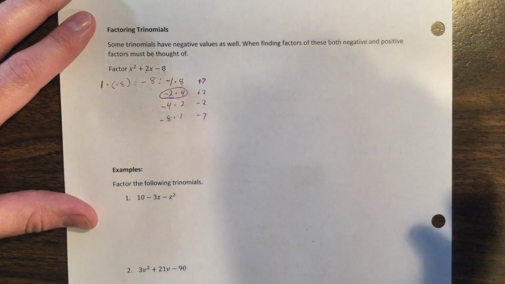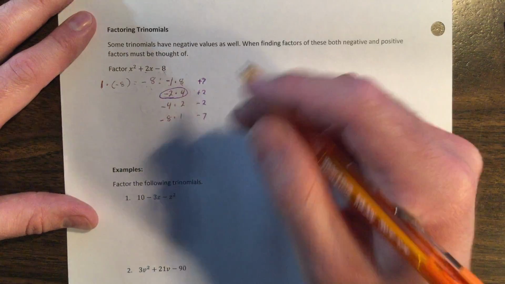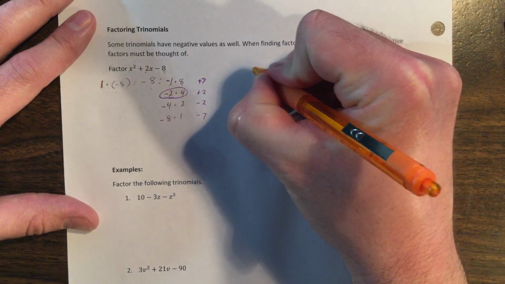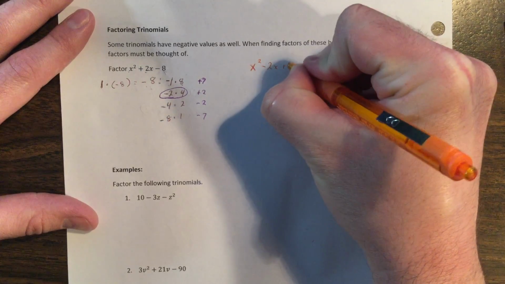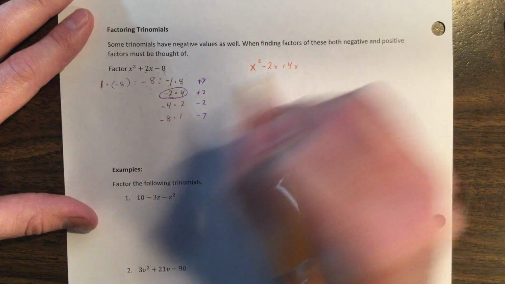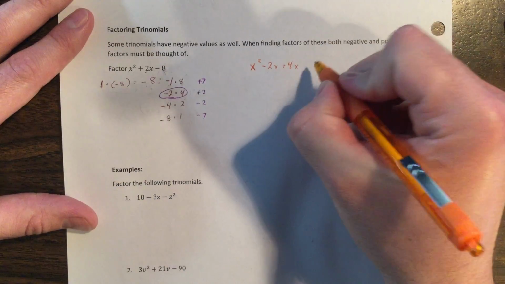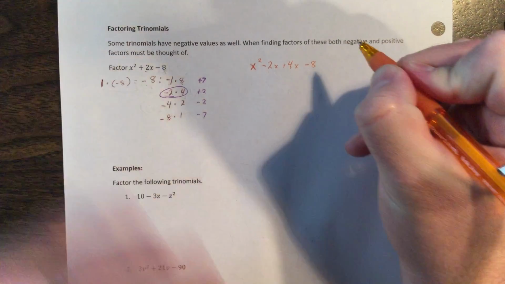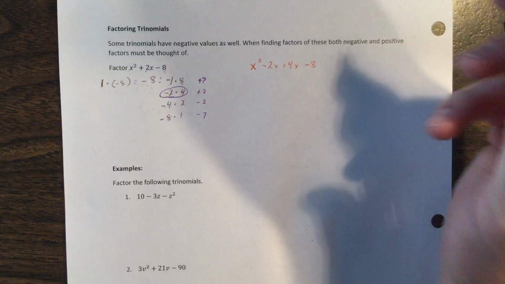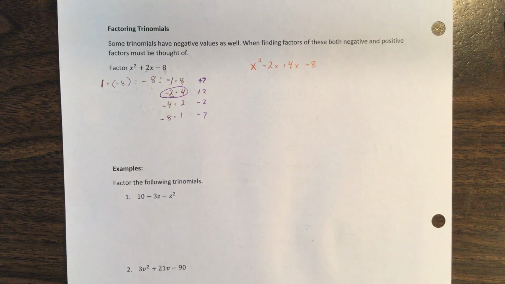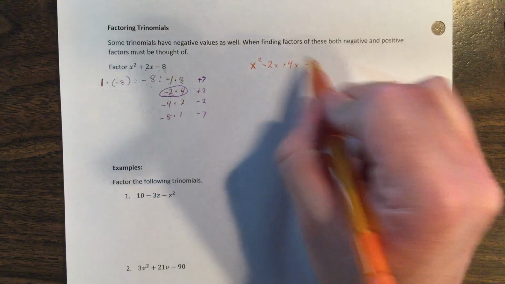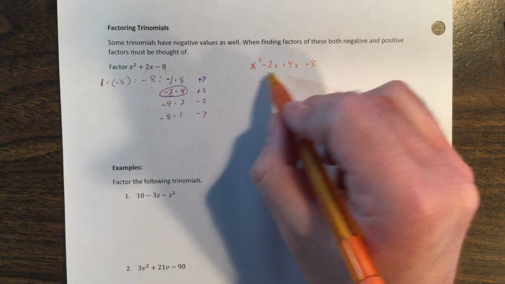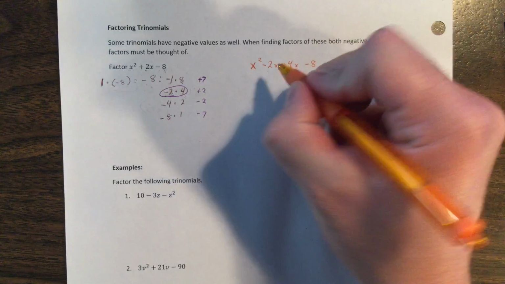Again, remember that order doesn't matter when we decompose our trinomial. So we take x squared minus 2x plus 4x, right? Negative 2, positive 4, that's what we have right there. And then we subtract 8. Order doesn't matter, and we'll go through what we can do in different ways as well. But for right now, we're going to just deal with what I've put down right here.